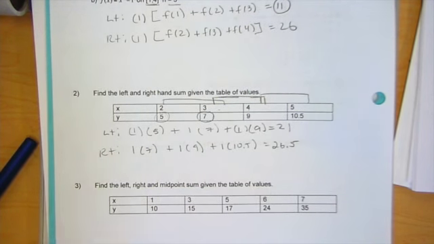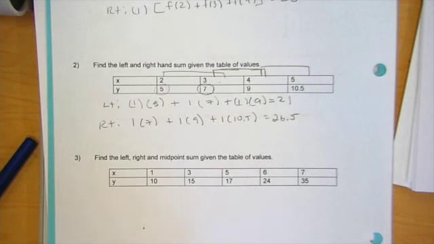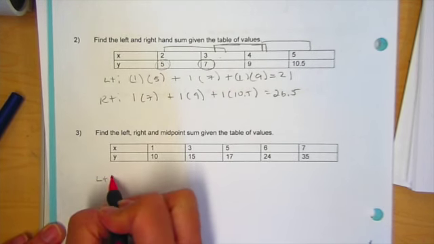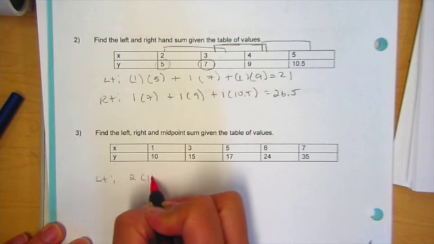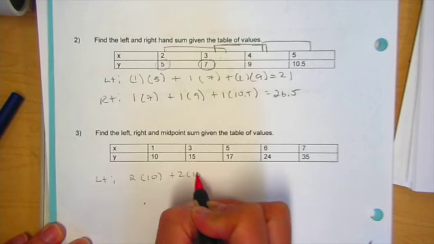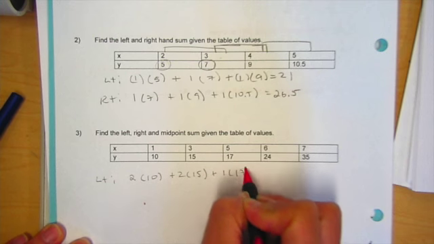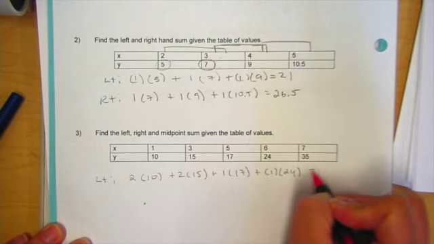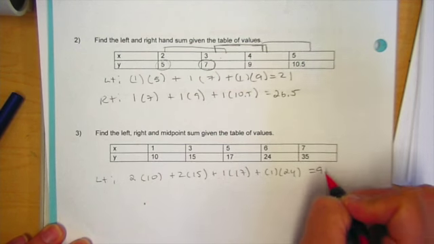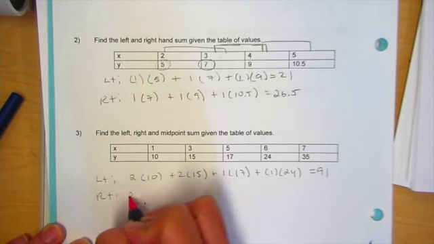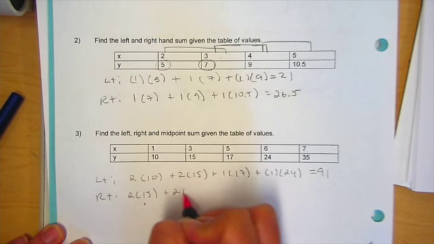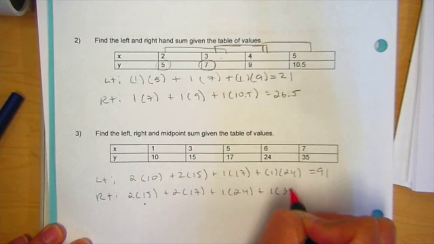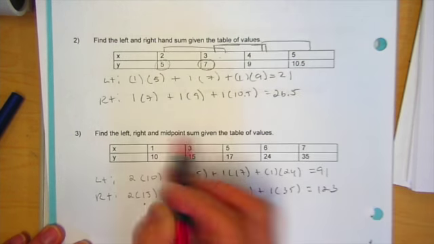Okay, I would pause the video at this point and try number 3 on your own, and then come back and check it. So your left hand on this one should be a width of 10, 2 times 10, plus 2 times 15, plus 1 times 17, plus 1 times 24. Notice that your width is changing here, so that's why it's important that you check all of them. This is 91. Your right hand is 2 times 15 plus 2 times 17 plus 1 times 24 plus 1 times 35 equals 123.